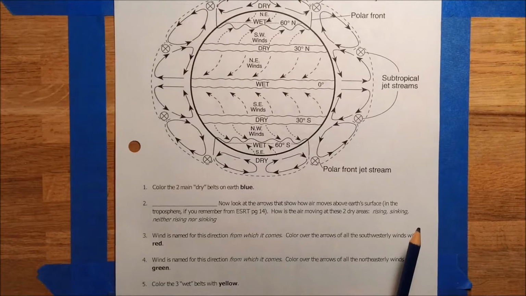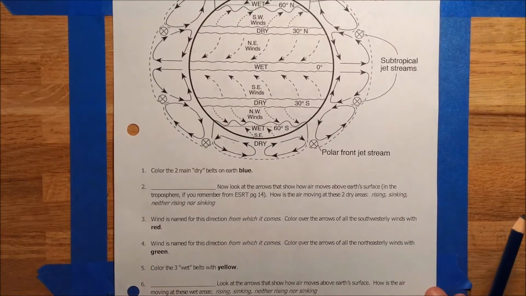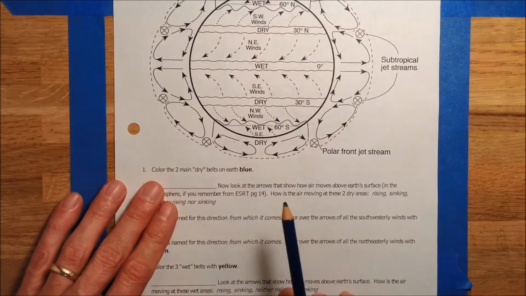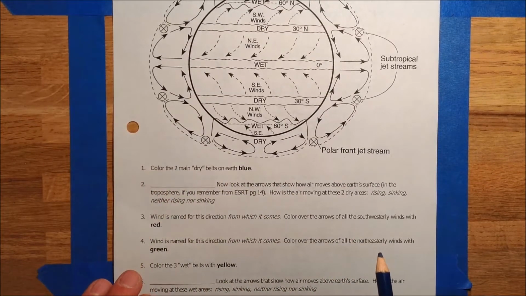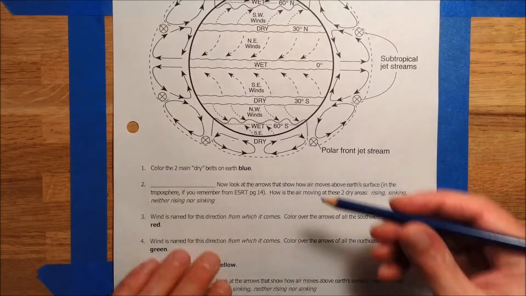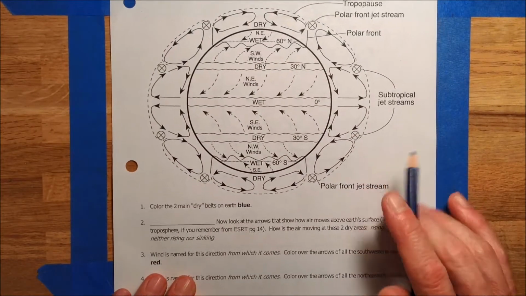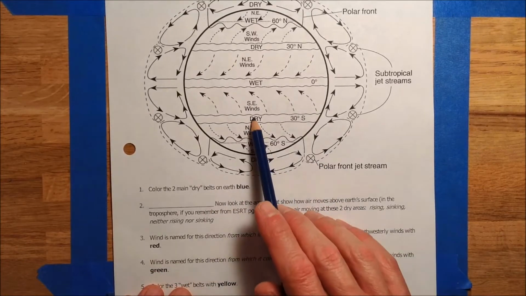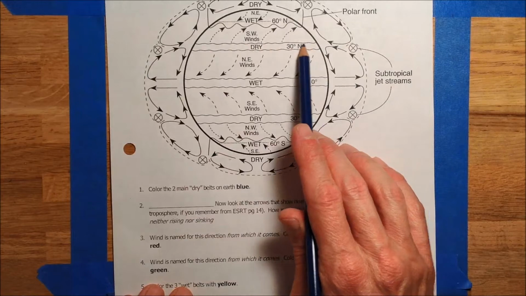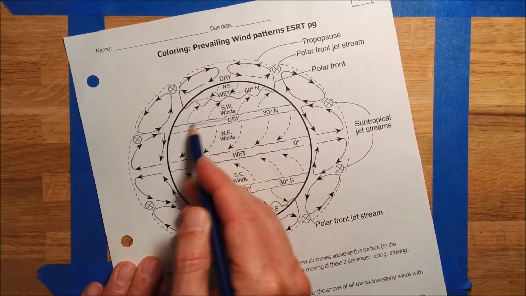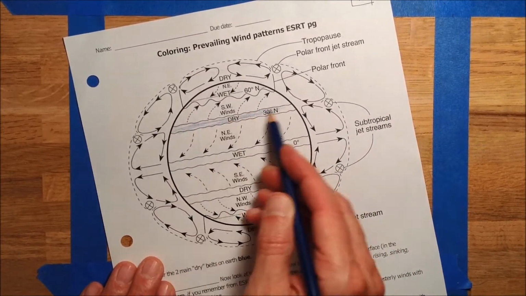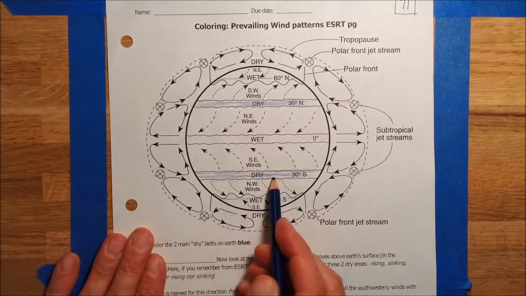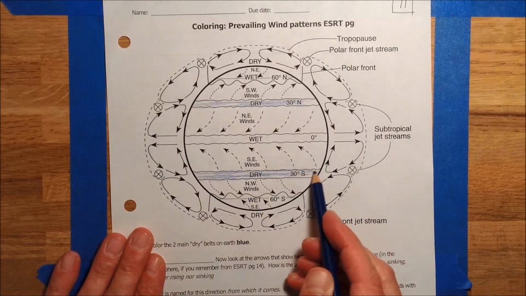So let's see some of the things here. Make sure you're learning this, understanding this. Number one, color the two main dry belts on Earth blue. So I have some blue here. Two main dry belts, and that is here and here. See where it says dry? That whole area is pretty dry. Color them blue. It's not really about coloring, so I'm not going crazy with the coloring, but something like that just helps you interact with the diagram here.